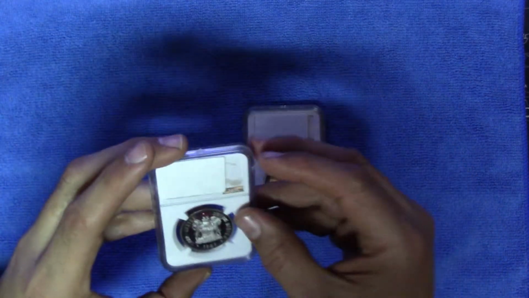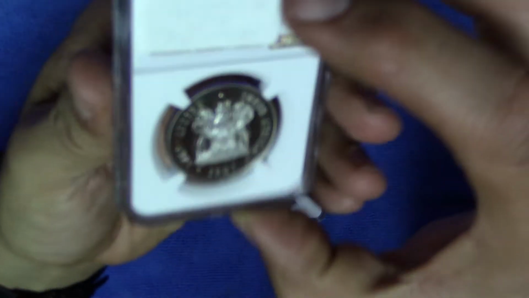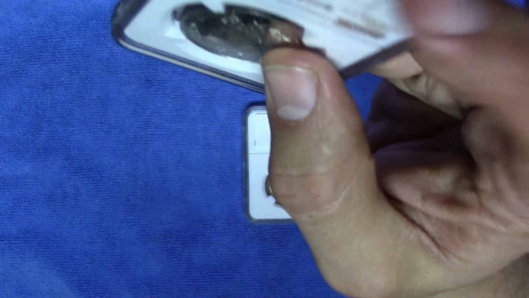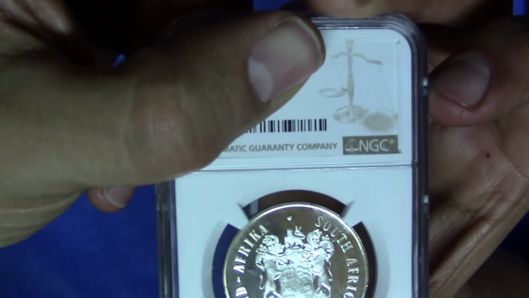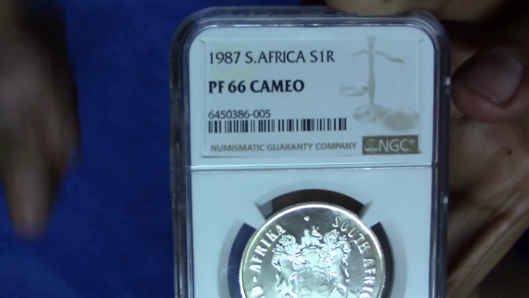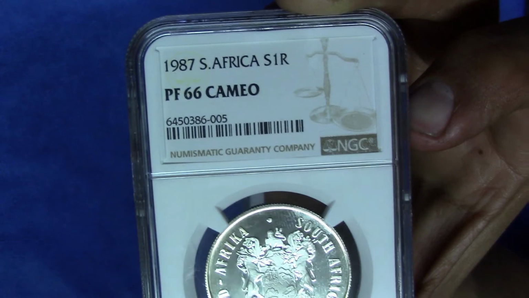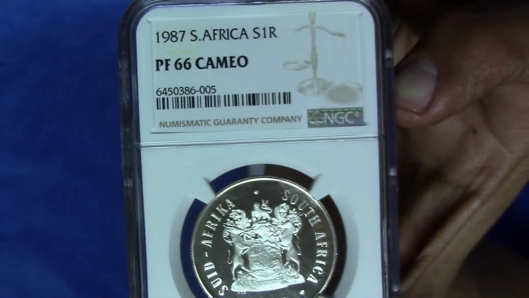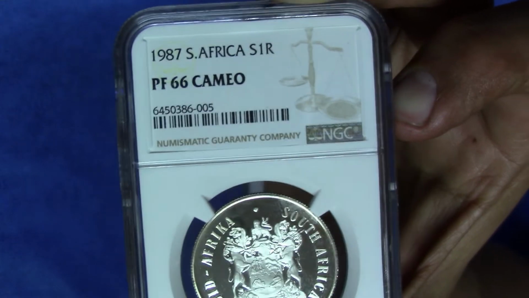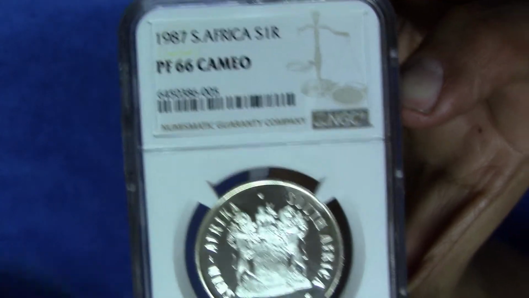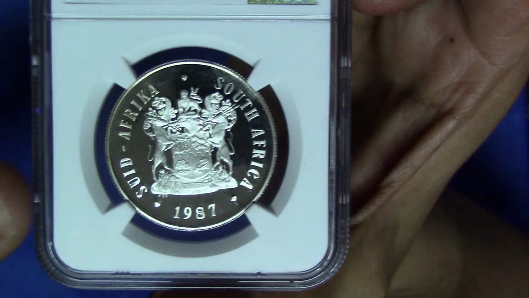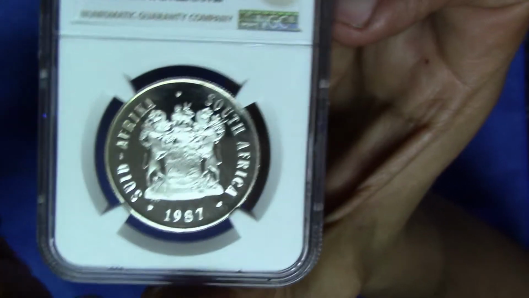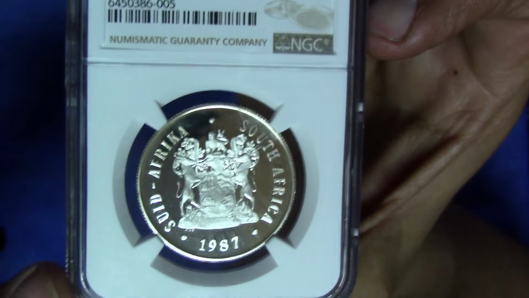Let's take the first coin, coin number 1, which was the South African rand. So coin number 1 is a Proof 66 Cameo, 1987 South African S1R. Now that S1R stands for silver 1 rand. Now the reason why, or how you could identify that, of course, is if you look at the date, 1987.